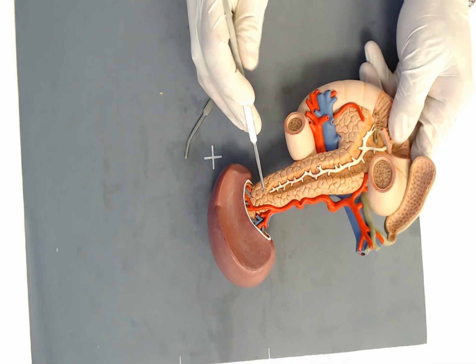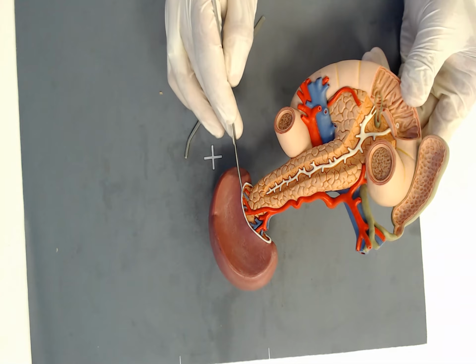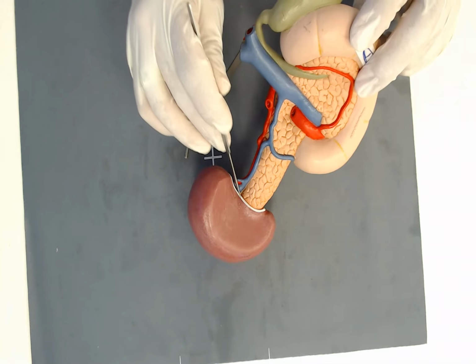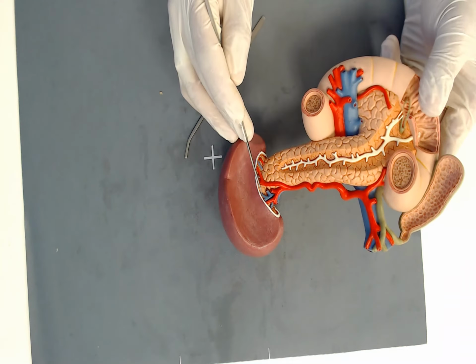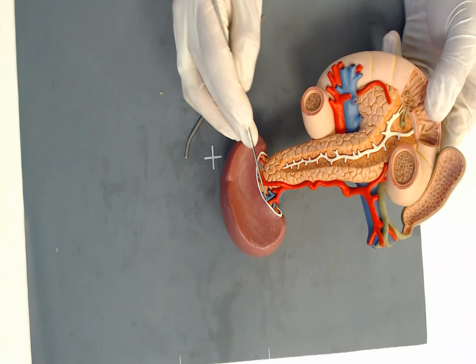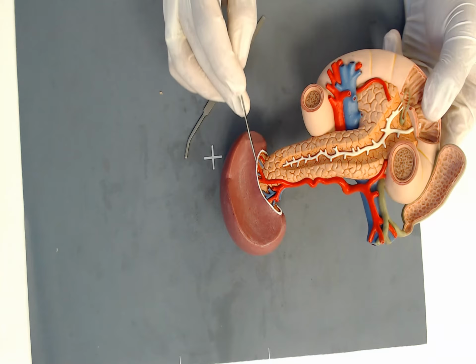The tail is important because of its insertion. Look at the peritoneum here. Look at this ligament here, guys, at the hilum of the spleen. This is the spleen. The spleen is connected to the stomach by the gastrosplenic ligament. Forget that.